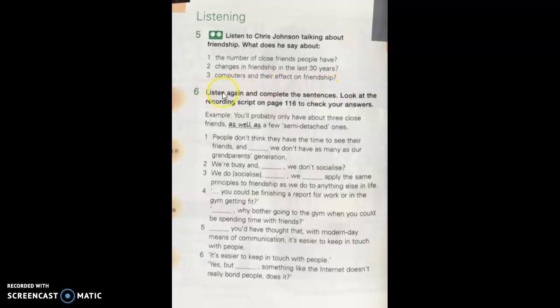Then they're going to listen or read again, depending on whether you're approaching this text as a listening or reading. And this time they're going to complete the sentences. Okay, the book says look at the recording script on page 116 to check your answers.